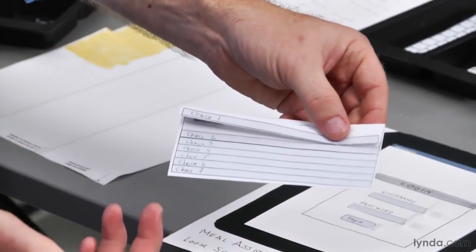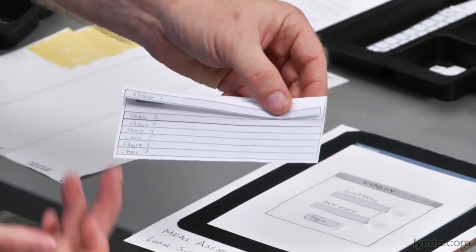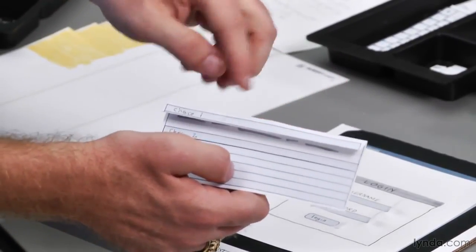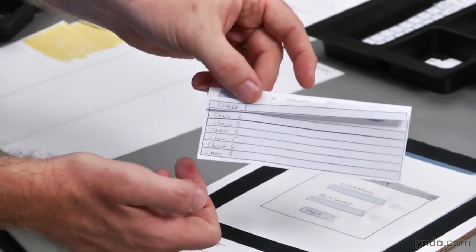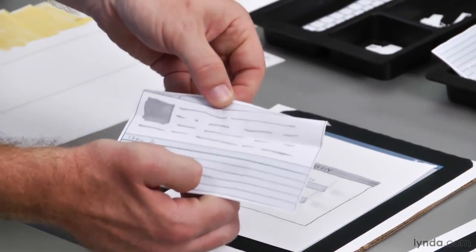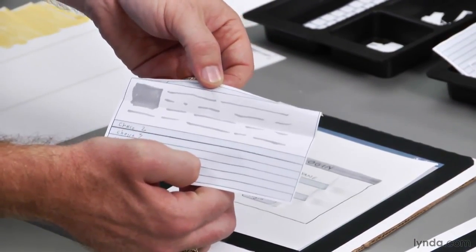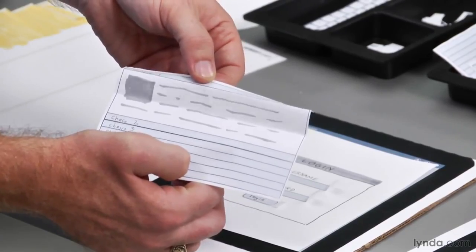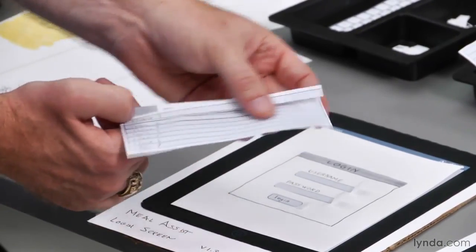So if you have some of these pre-printed ones, you can think a little bit about how they need to be constructed, and you can do things like simulate this accordion. So I have this accordion UI element here. And you'll notice that you can fold that out. So if somebody selects that option, you can fold it out, show them what the contents of that would be, and then fold it back up.